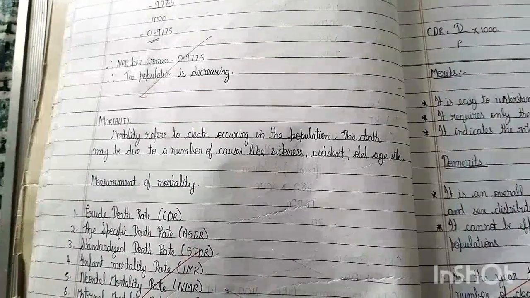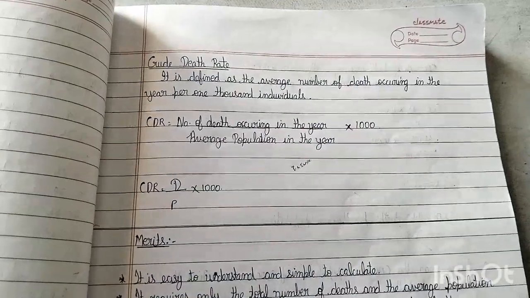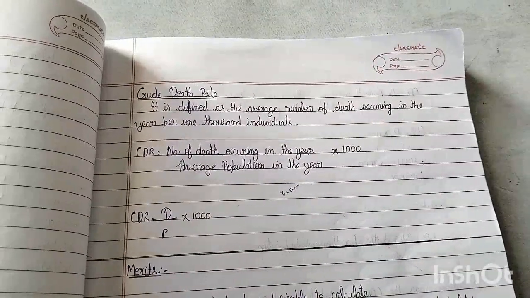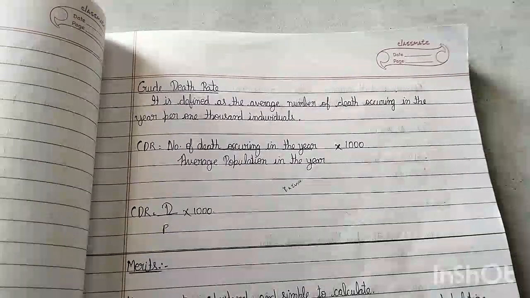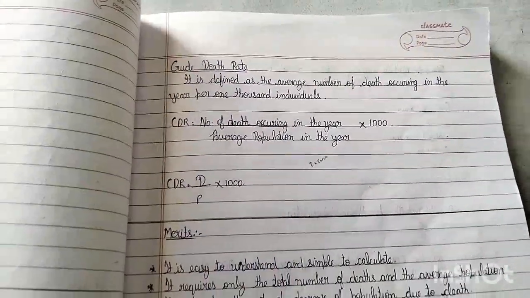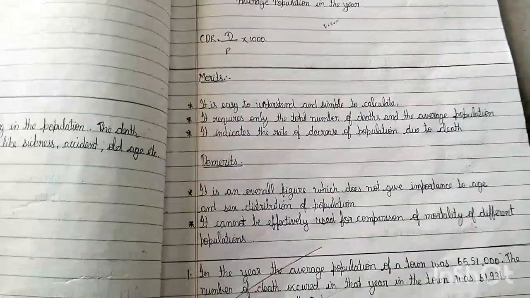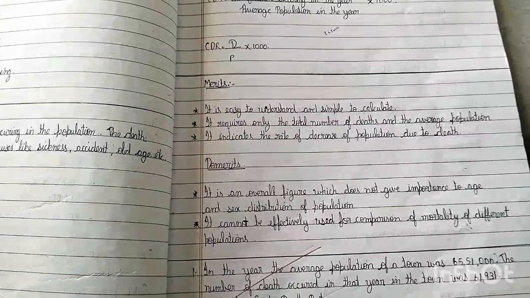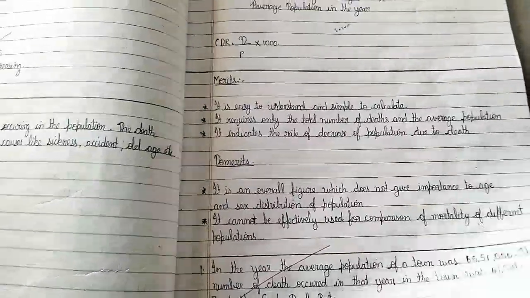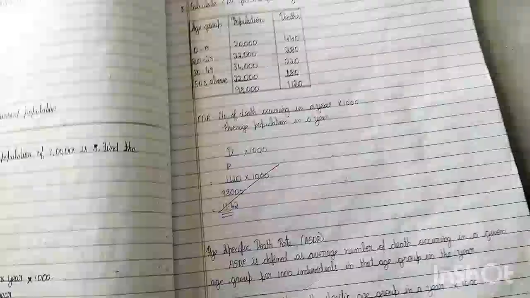Death may be due to a number of causes like sickness, accident, old age or something. Crude death rate is defined as the average number of deaths occurring in the year per 1000 individuals. So it is the number of deaths occurring in the year divided by the average population in the year into 1000. Merits: it is easy to understand and simple to calculate, and indicates the rate of decrease of population. Demerits: it cannot be effectively used for comparison, and it is an overall figure which does not give importance to age and the sex composition.